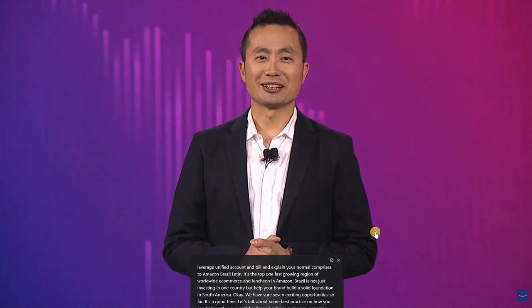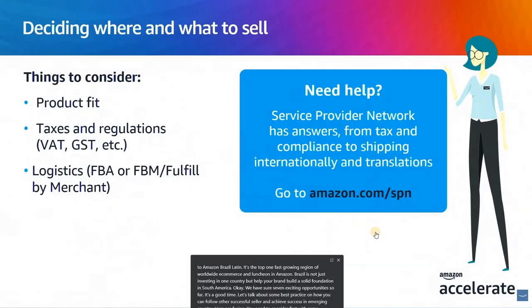Here are a few things you need to consider first, with some homework. Figure out what to sell, how much it costs to sell it, and how you're going to get there. Sounds complicated. The good news is Amazon has done much of the work for you with our Service Provider Network and Seller University. I would suggest reviewing the details on this site and shopping around service providers simultaneously to help you launch faster.